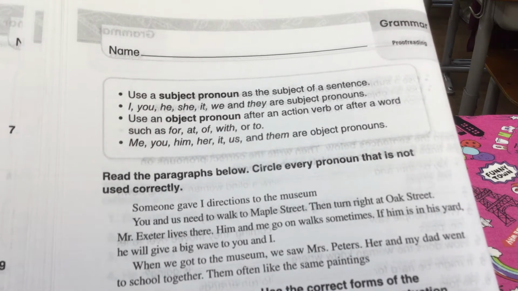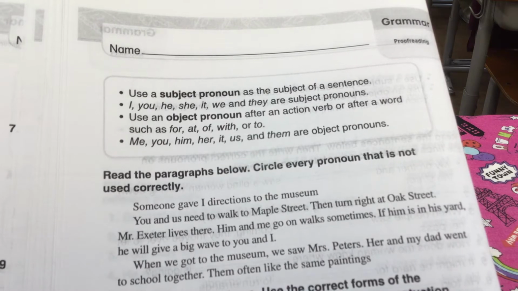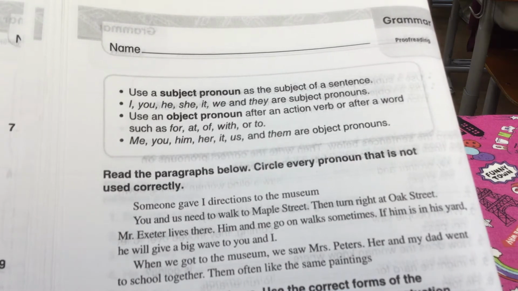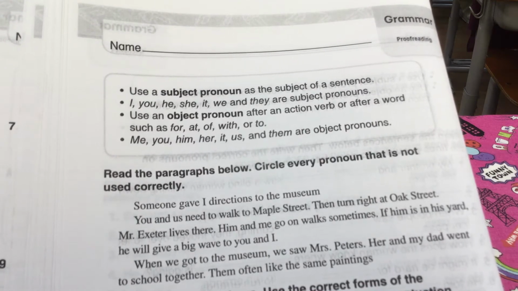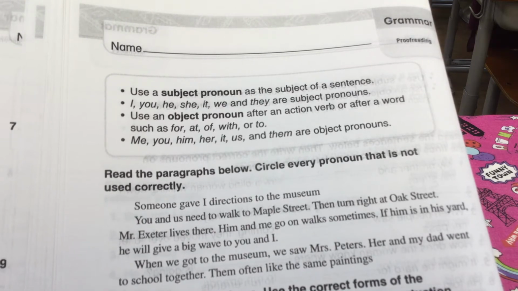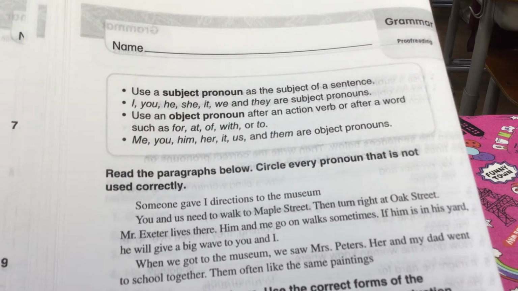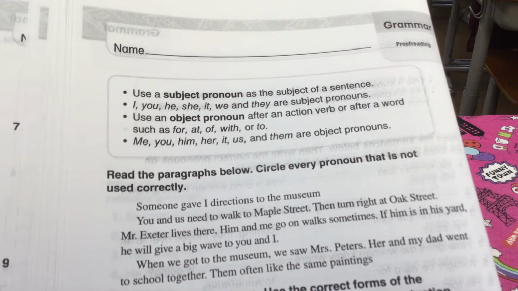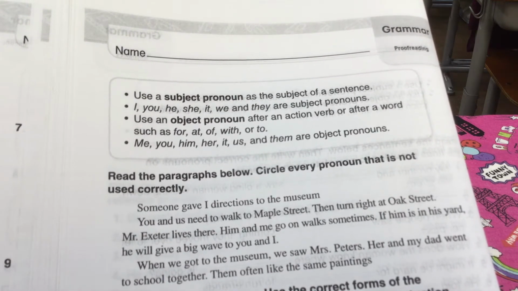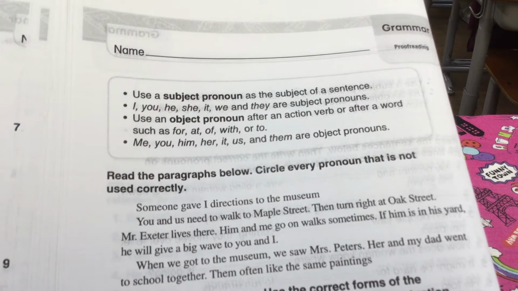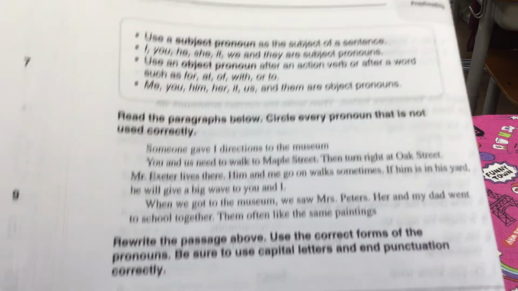I, you, he, she, it, we, and they are subject pronouns. Use an object pronoun after an action verb or after a word such as for, at, of, with, or to. Point 4. Me, you, him, her, it, us, and them are object pronouns.